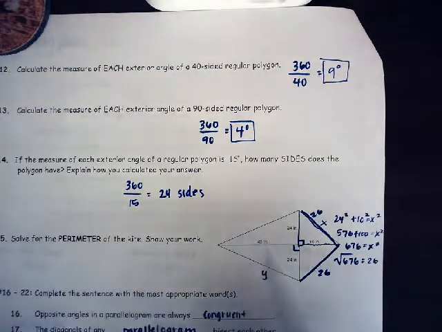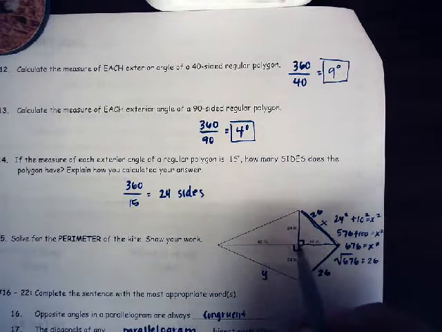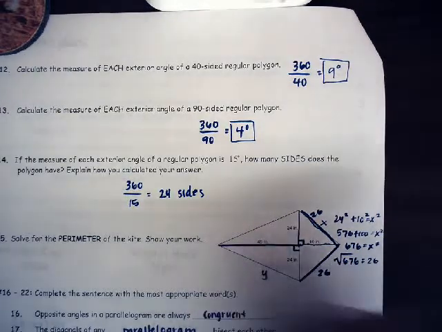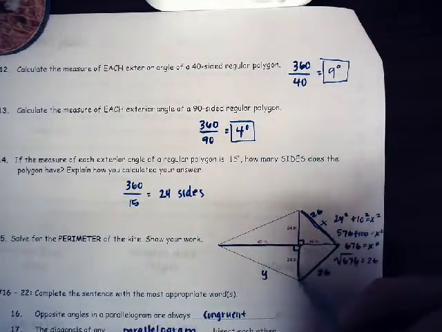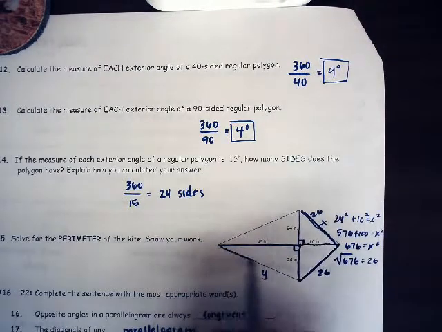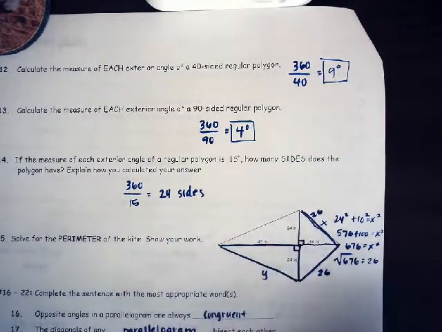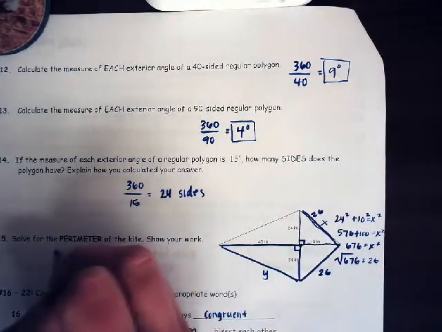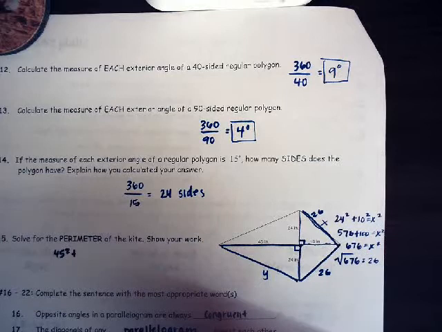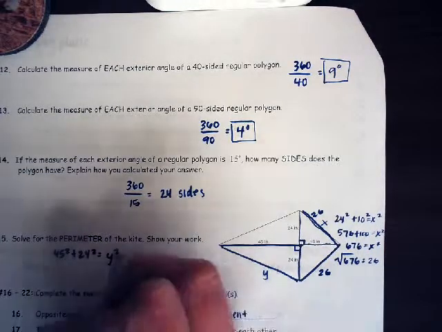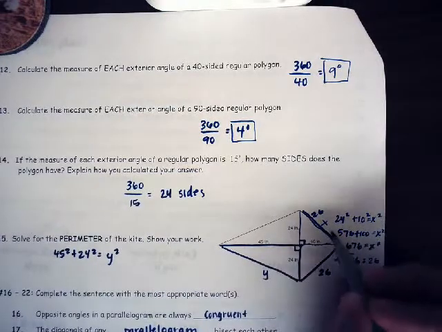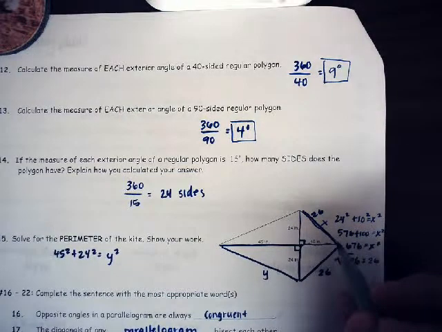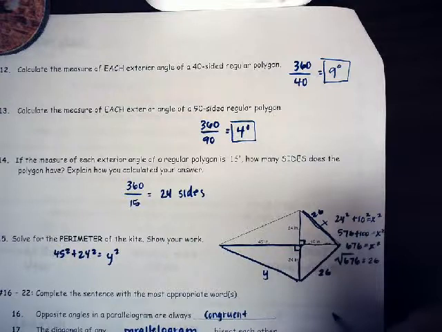Okay, well, I'm supposed to find the perimeter, so I got 2 more sides to find here. And I notice I have another right triangle here since the diagonals of a kite meet at a 90-degree angle. So I can say 45 squared plus 24 squared equals y squared. I named this one y just because I named that one x, and since they're different numbers, I chose a different variable.